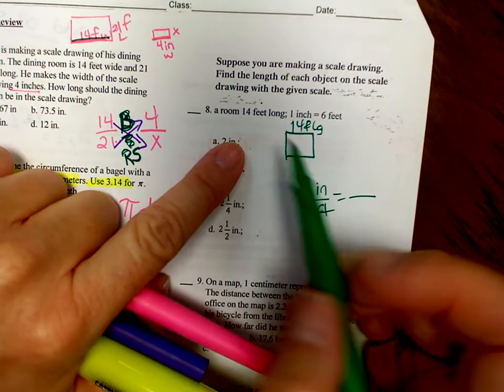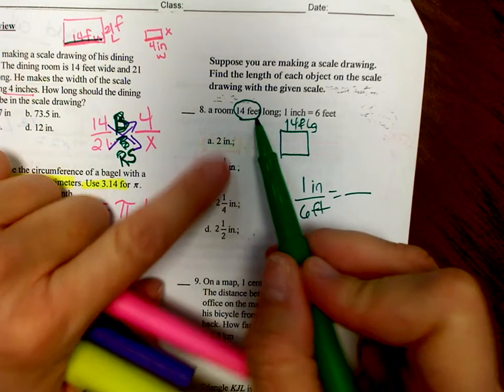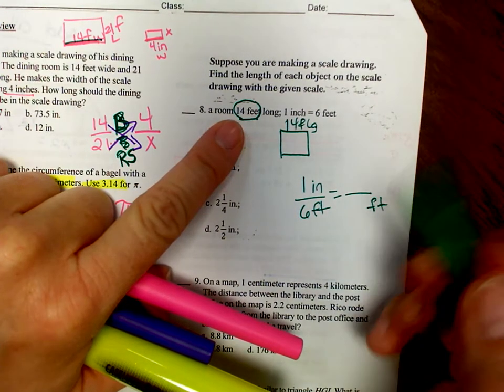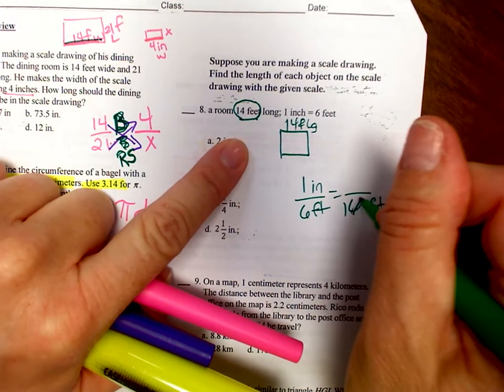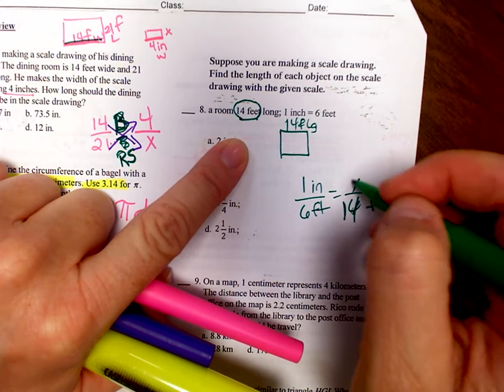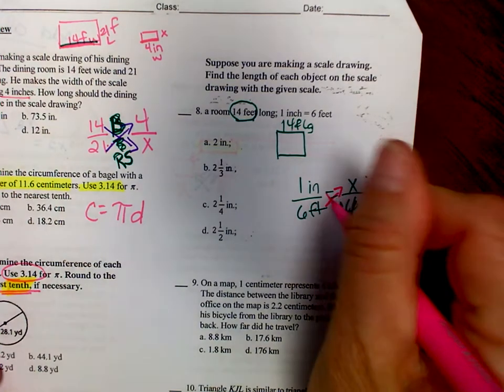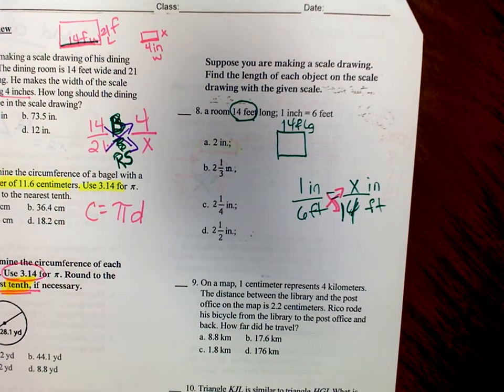Okay, what did it give me? It gave me feet. Where is my feet? It's on the bottom. So this is 14 feet, and I'm going to find how many inches. Okay, find x by cross multiplication.